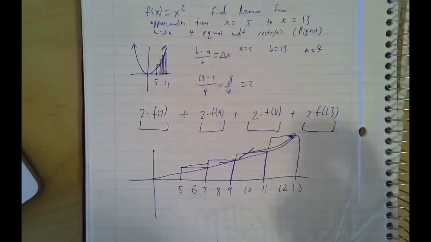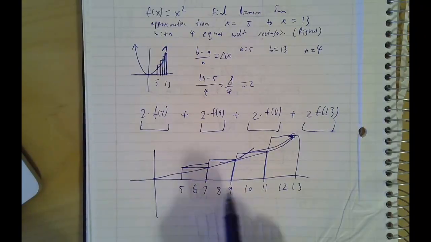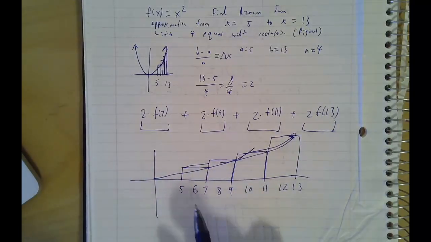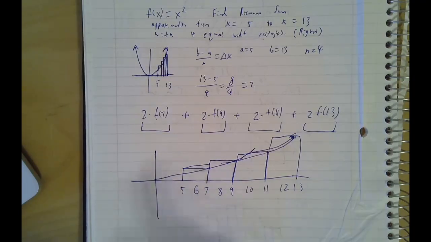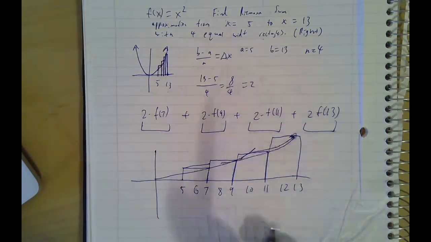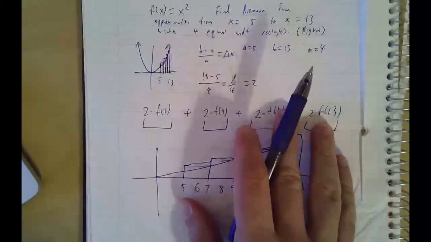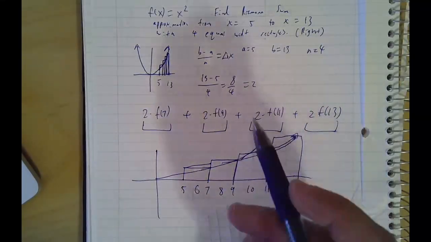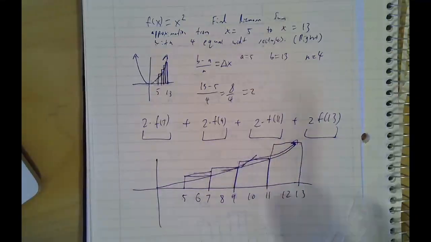If I did a left-handed Riemann sum, it would be 5, 7, 9, 11. If it was a midpoint, it would be 6, 8, 10, and 12. That's where the numbers are coming from. So this is our Riemann sum. We just plug in 7, 9, 11, 13 for x squared to evaluate this.